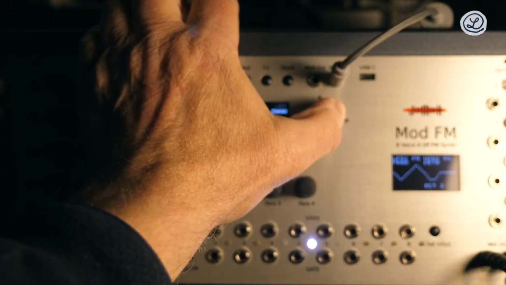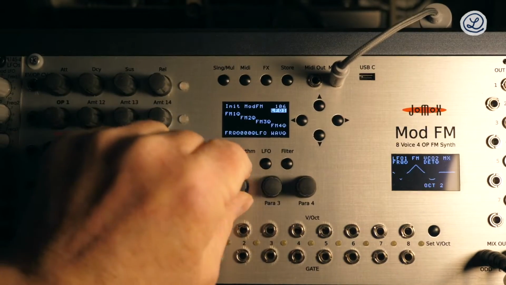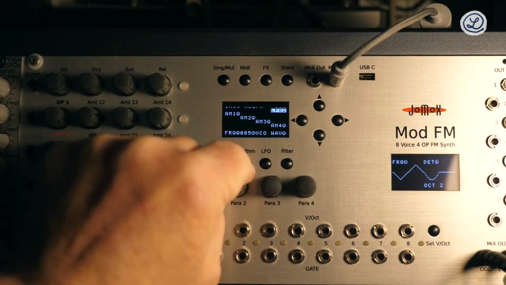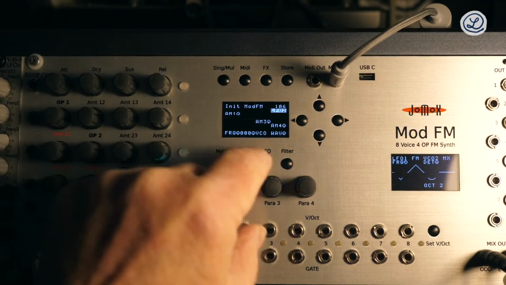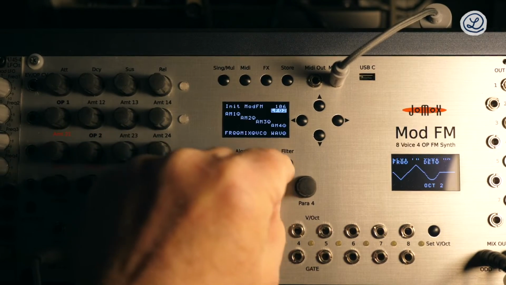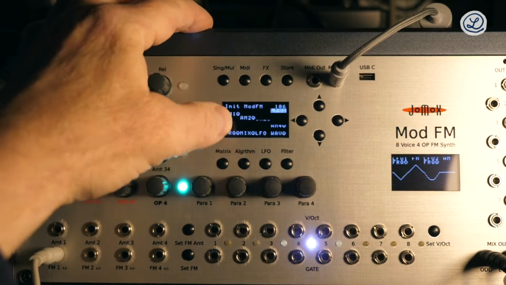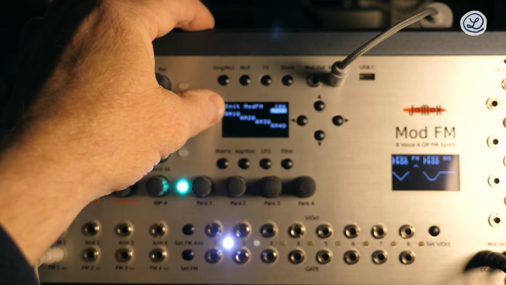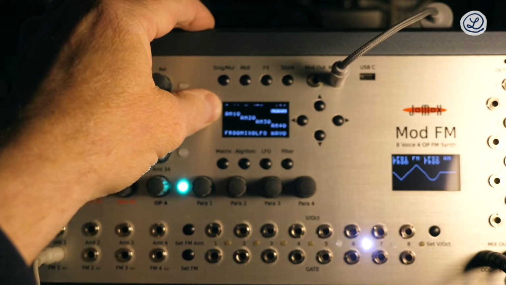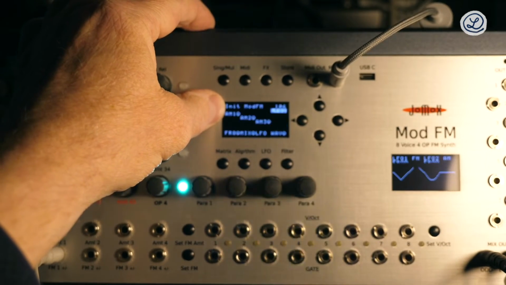So we dial them out. They are routed now to this LFO. That's LFO2 or 1, I don't know.